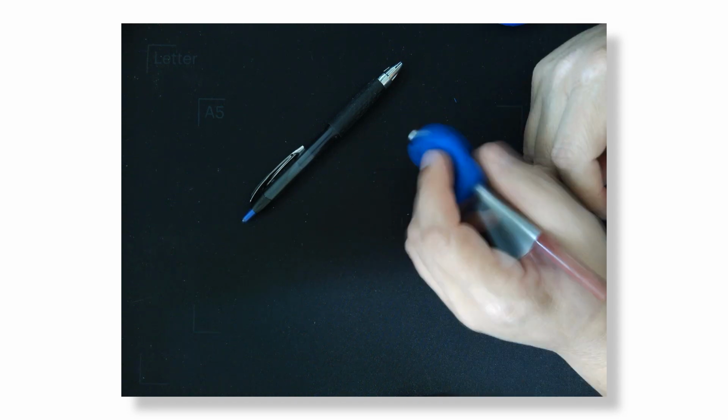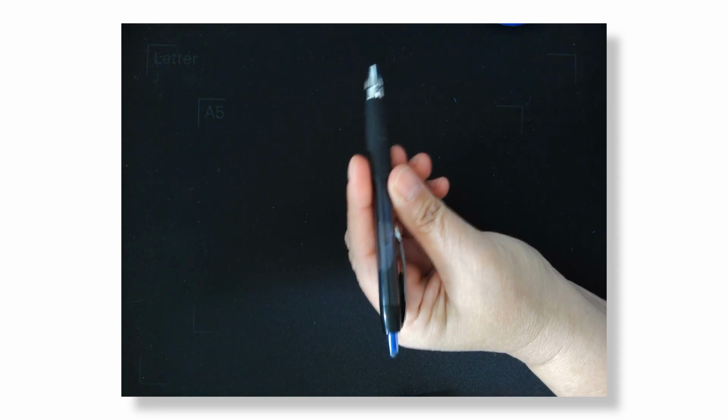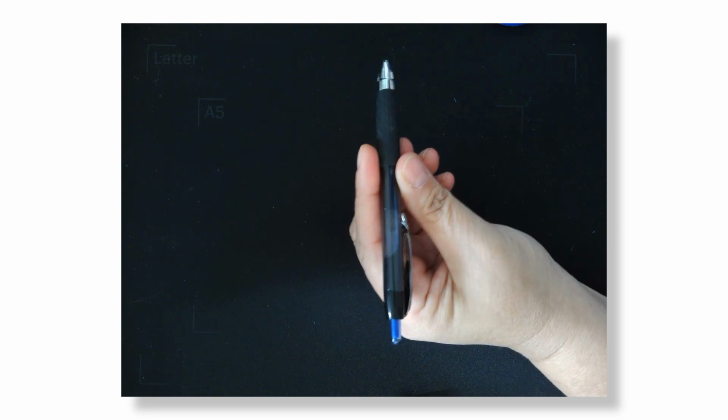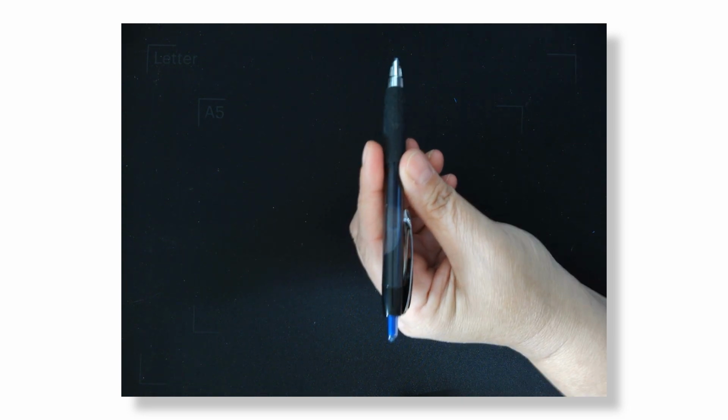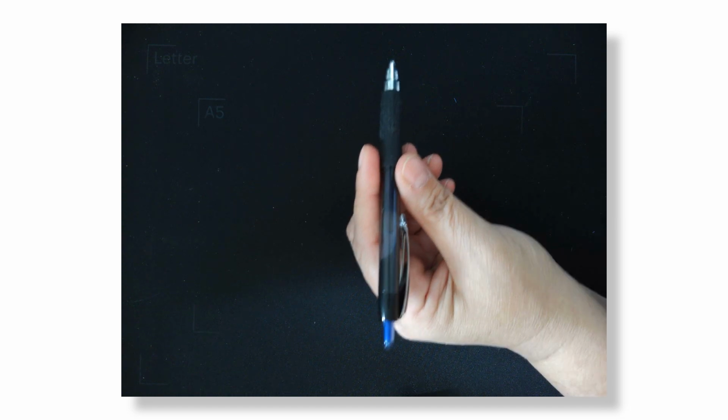That's a possibility. The other thing is, when we're looking at writing, oftentimes we'll end up giving students a big tool, a standard size pencil or a standard size pen, right?